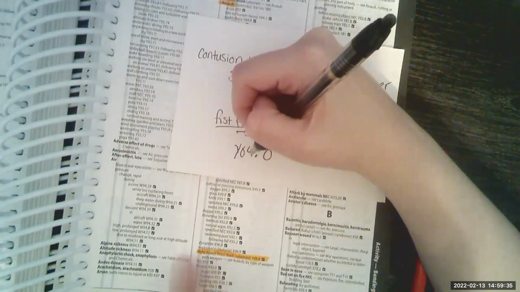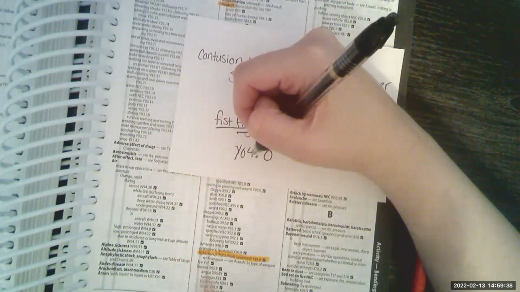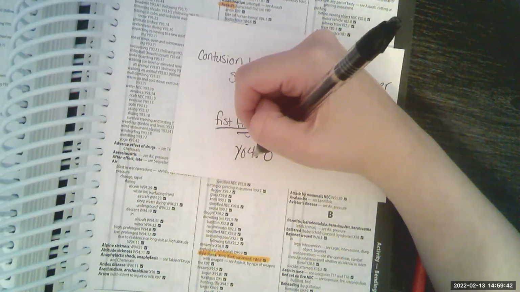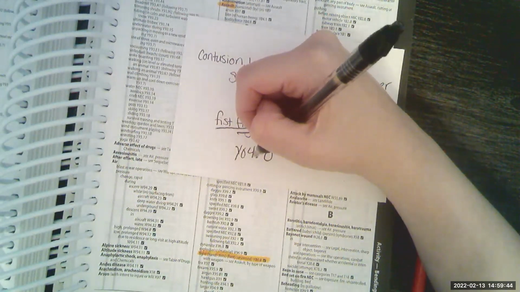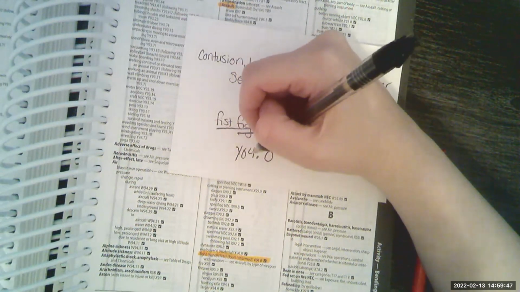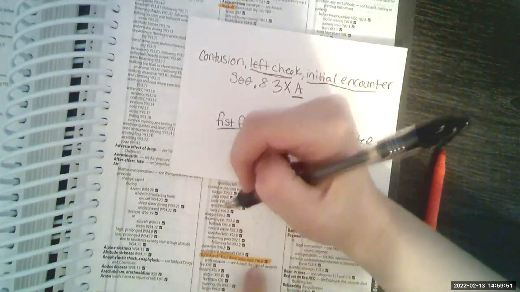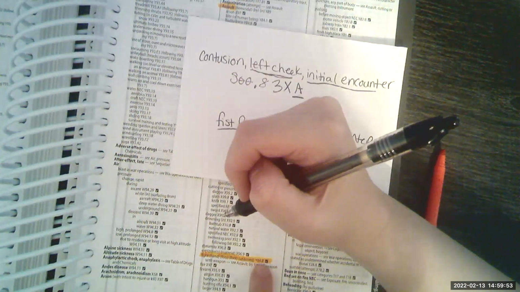So that helps you be sure what you're looking at whenever you see those multiple choice questions that have a lot of different options. It can help you narrow down, hey, I know I'm looking for an external cause code that should most likely be W, X, or Y.